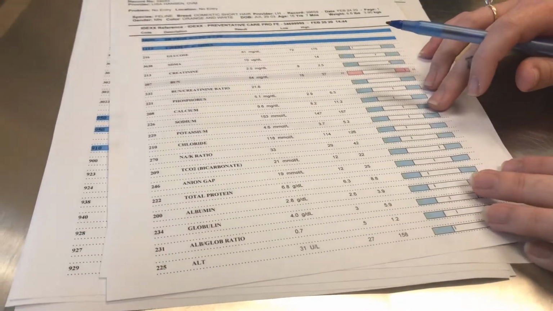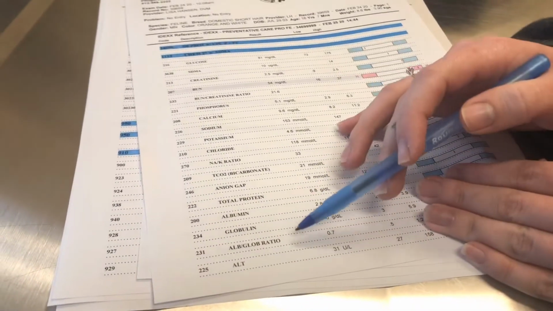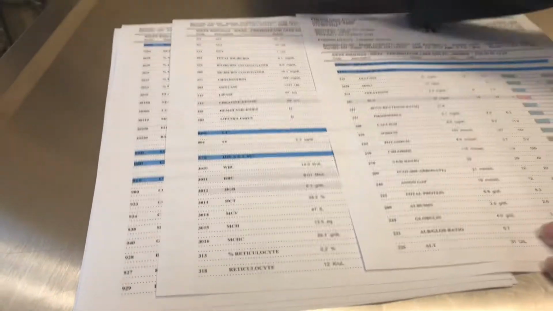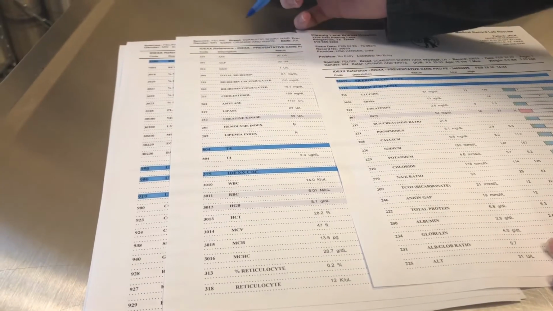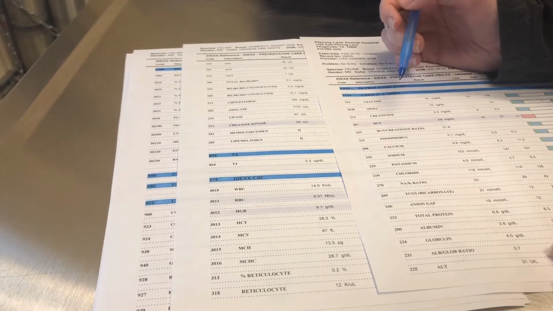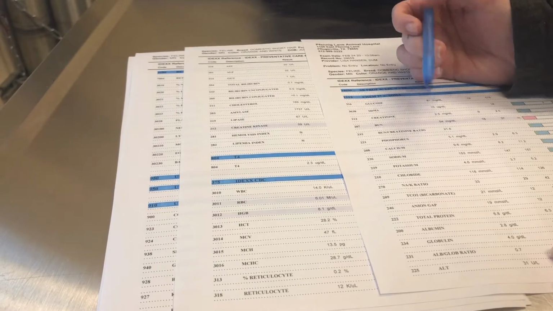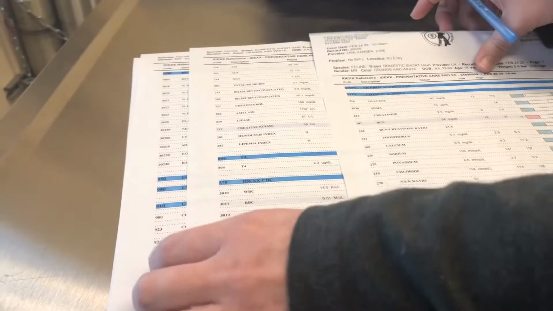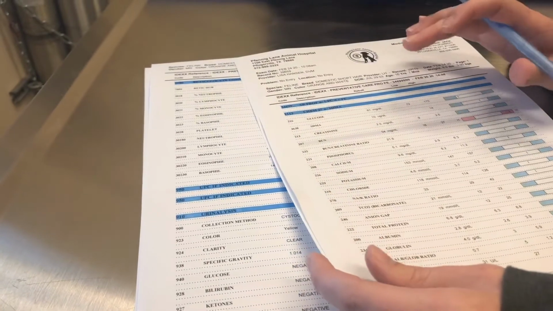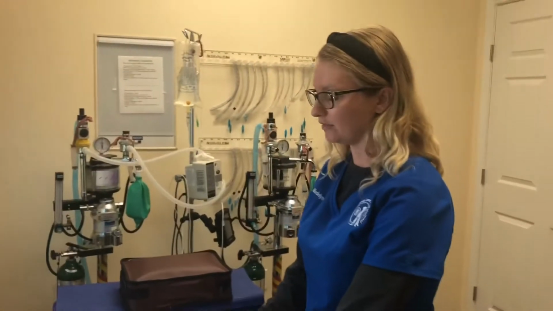They also require chemistries. So an example is here. This evaluates liver, so that would be ALT, ALP, over here as well. Kidney values such as BUN and creatinine, and electrolytes such as sodium, potassium, chloride. Those evaluate internal organ functions. Those are also the organs that metabolize anesthesia, so it's important to know that they are functioning well.